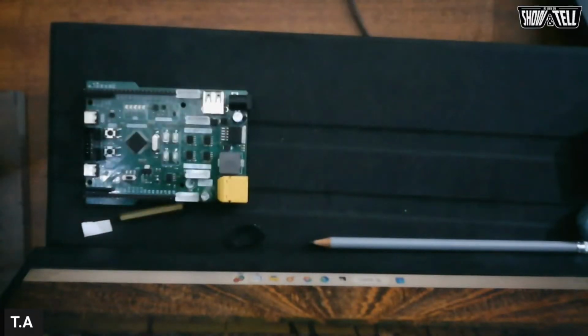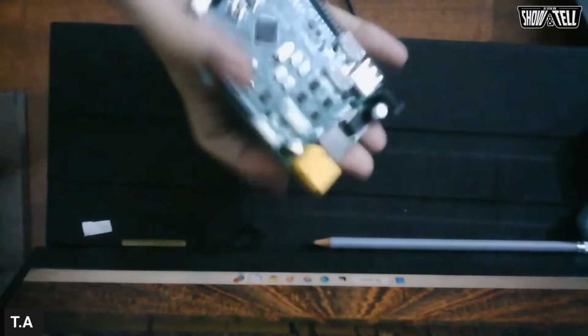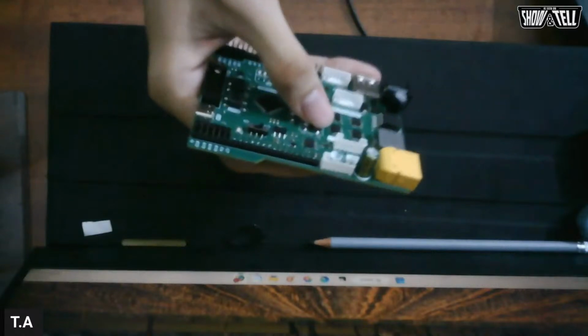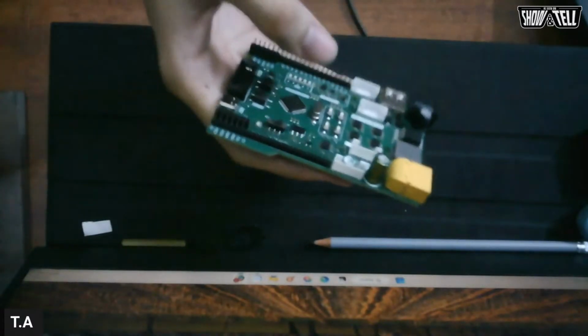So that's the development board itself. It's kind of small. You can use it, and I'm currently working on the low level drivers and the high level for the robot. So there's a lot of work to do.